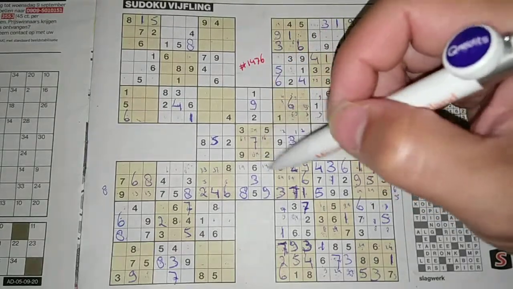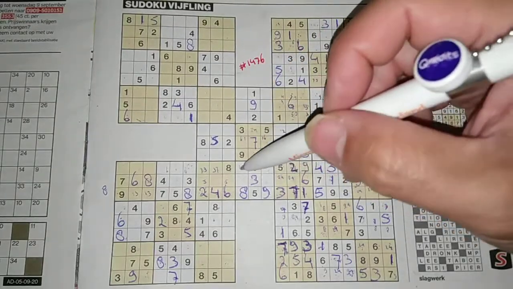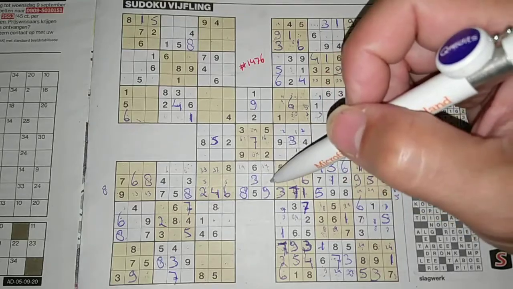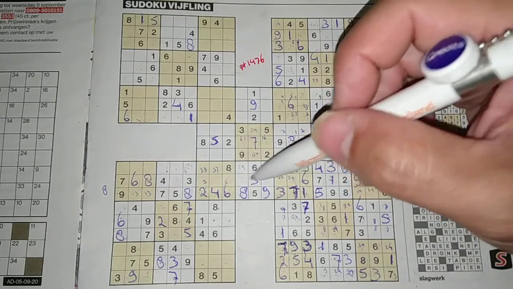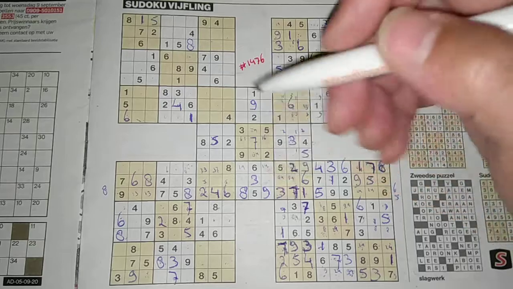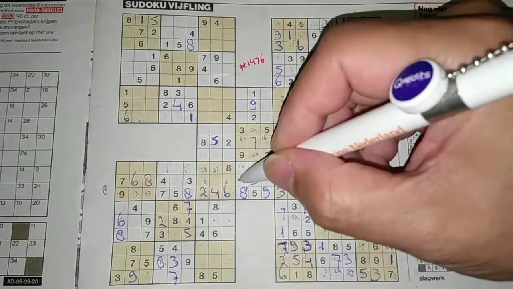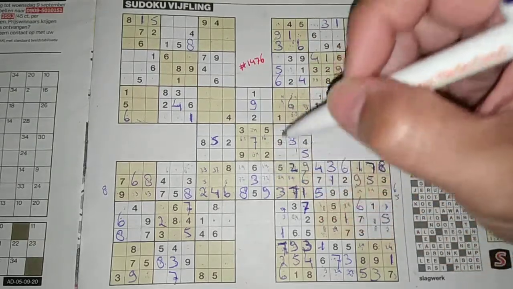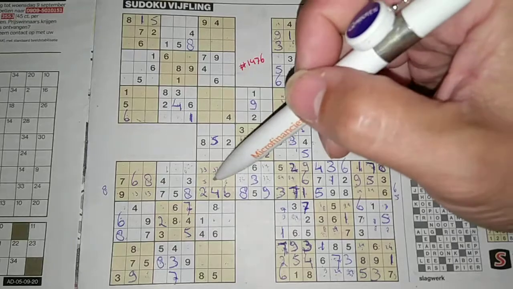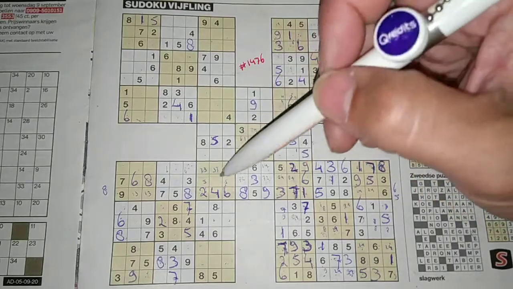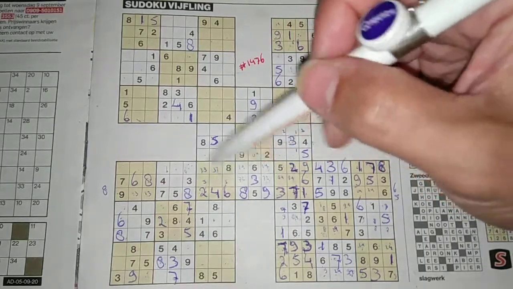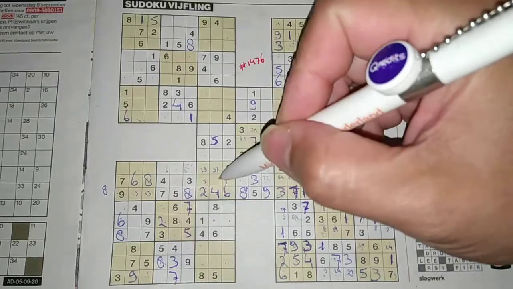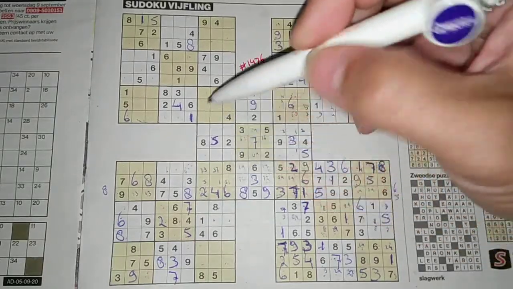We have an 8, 4 here. 2 boxes left, 1, 4. So these should be the 7 and a 2. Let me mark them, 7 and a 2. That means these 3 numbers, 5, the 1 is missing. In this big square we have a 1 here. So the 1 goes here.